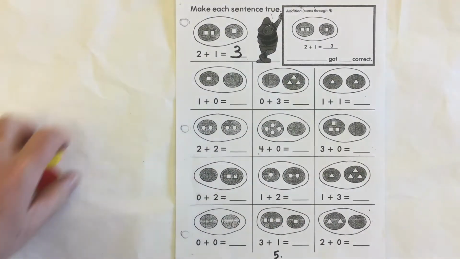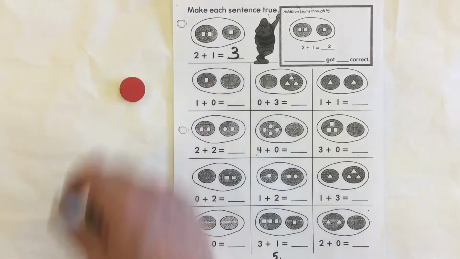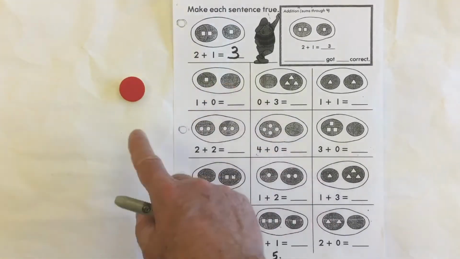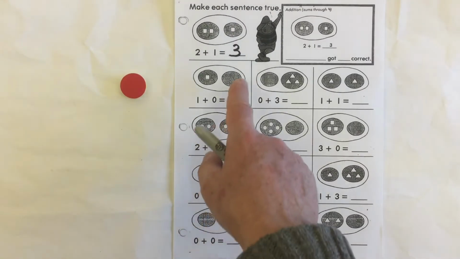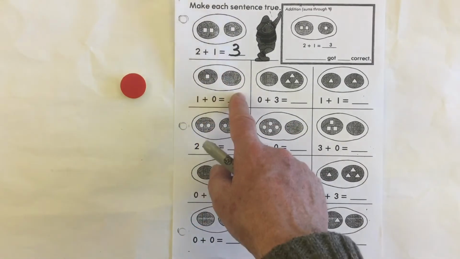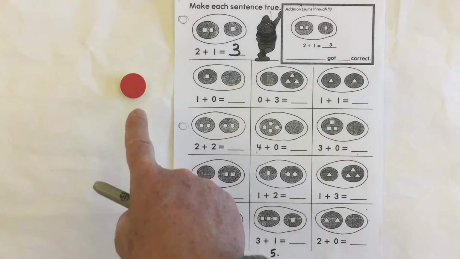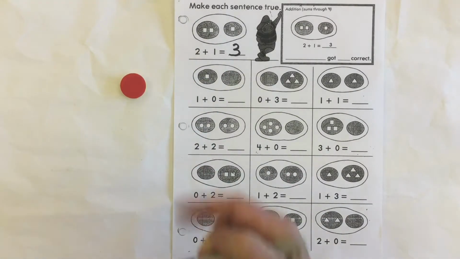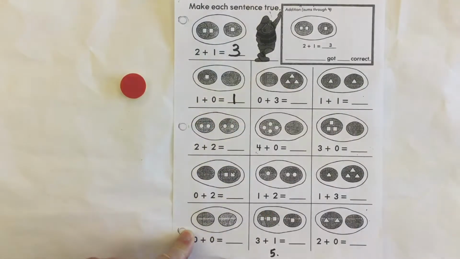Let's take a look at the next question. The next question, we see 1 and we see 0. 0 is represented by, well, nothing. So how many do we have all together in this group? We have 1. So 1 plus nothing is still 1.